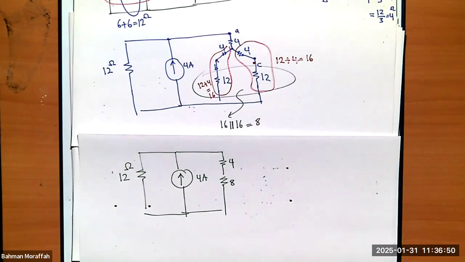What is this circuit? This is a very familiar circuit. It's a current divider, right? Remember what current divider was? Current divider was a current source followed by 2 resistors in parallel. That's exactly like what it is. As soon as I combine these two, I have the very familiar current divider.